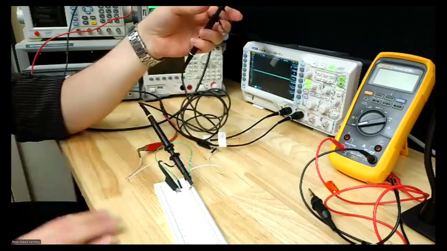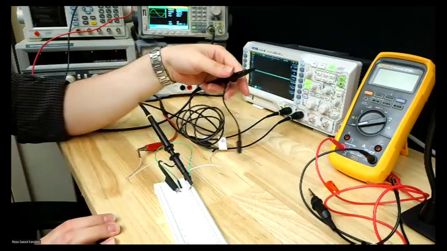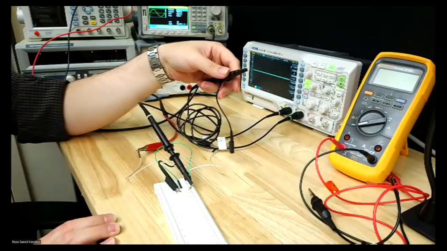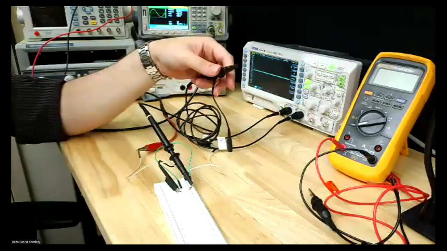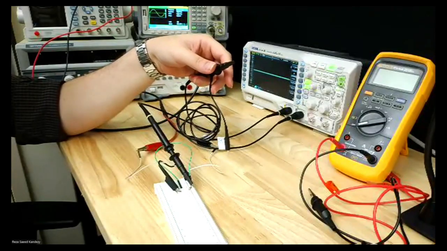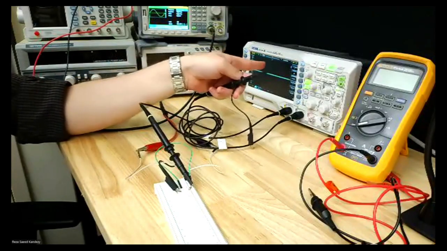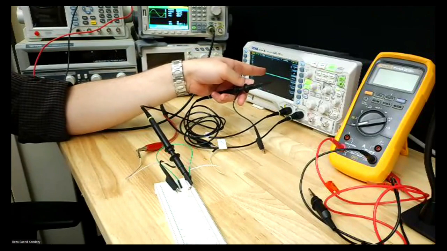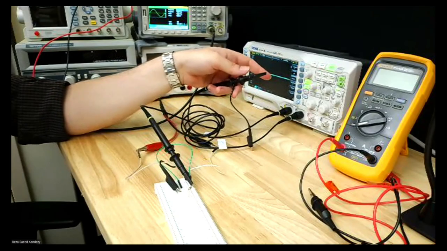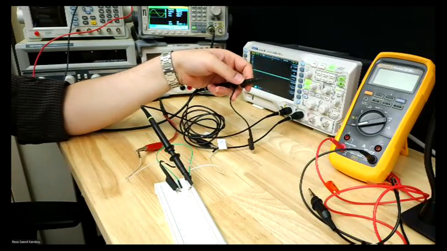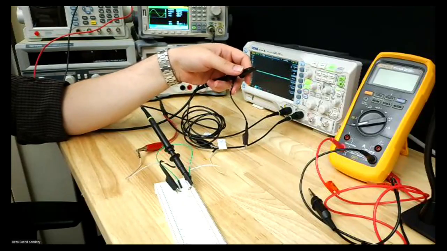Now, what I wanted to see is how the current would react to the transient signal applied to the diode. So I wanted to measure the current, but the oscilloscope measures voltage. So I need to change the current to voltage. How can I do that? I already have a resistance that follows Ohm's law.